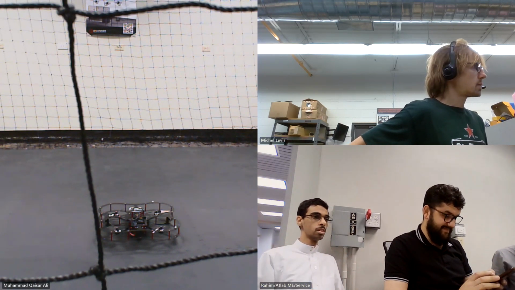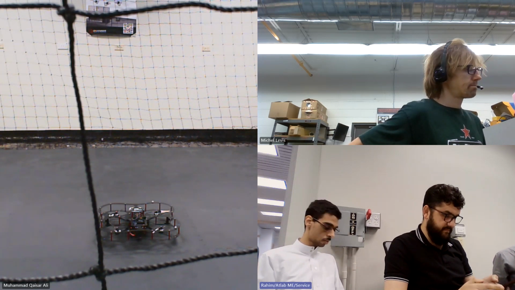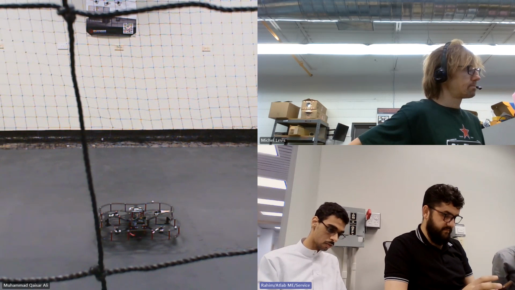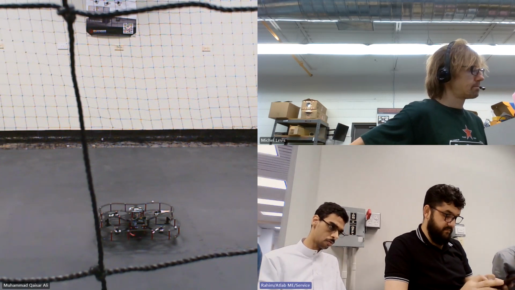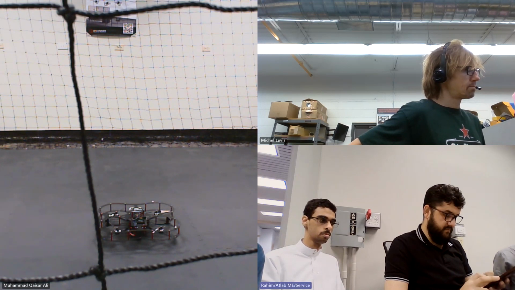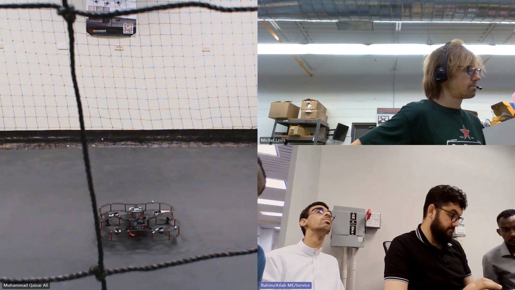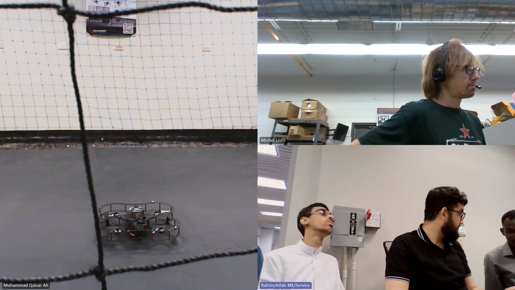Is it possible to optimize the battery power? There are a lot of publications on minimization of the power consumption of quadrotors, theoretically, but I don't know if it is possible to implement it in practice.